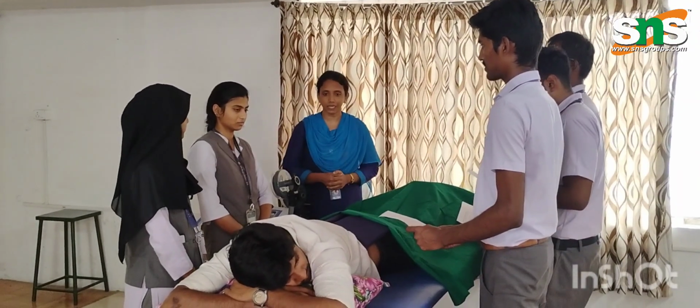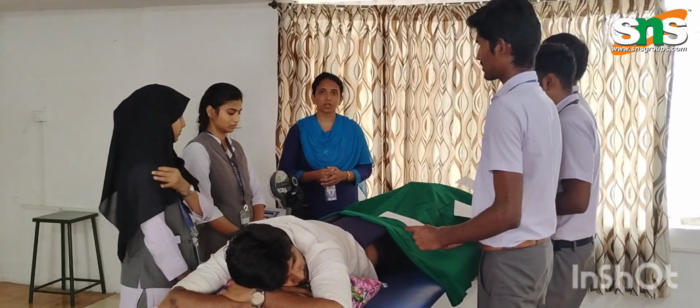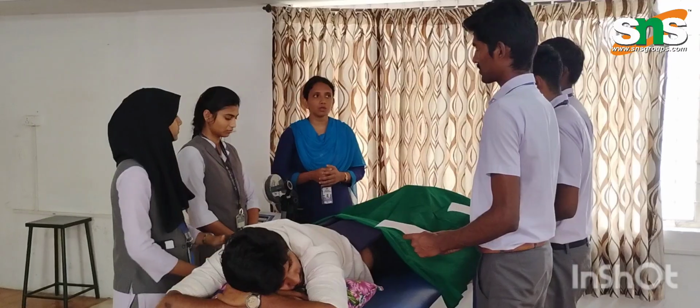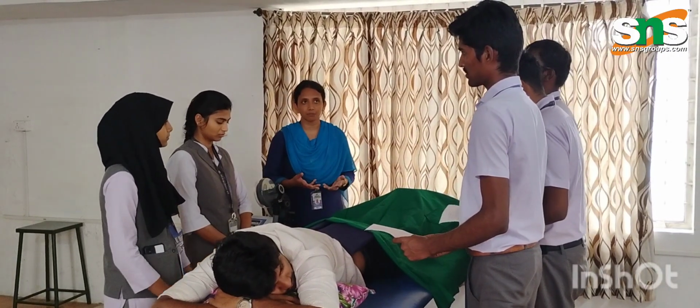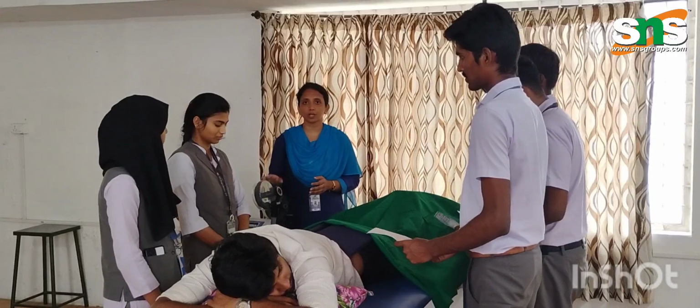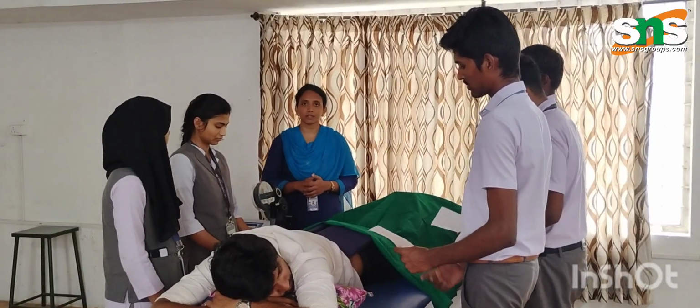Today we are in our clinic. We have a patient with chronic low back pain, and our mentees are going to present a practical aspect of treating the patient with low back pain using an electrotherapy modality called short wave diathermy.